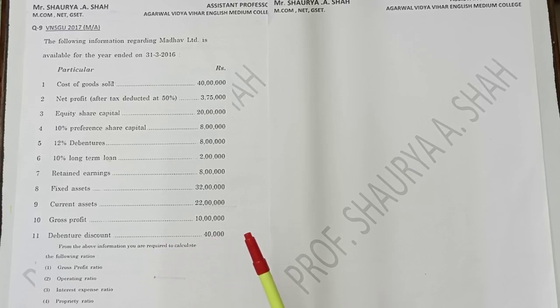Debenture discount, it is a fictitious asset that is given, right? So whenever we find out any ratio, you deduct it from the actual real assets. Is it clear? What is being asked? GP ratio is asked, operating ratio is asked, interest expenses ratio, proprietary ratio, net profit ratio, and then you have the gearing ratio and long term funds to fixed assets ratio. I hope everyone is clear with that part. Fine. So quickly we'll be starting with that, students. The very first they have asked is your GP ratio.